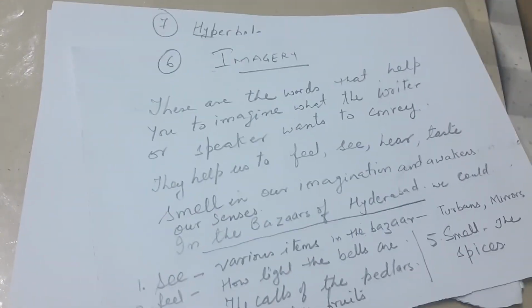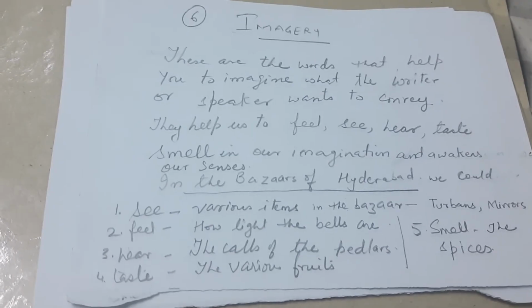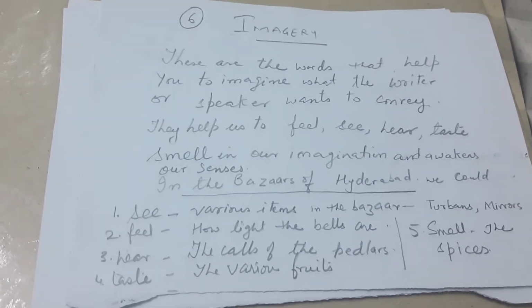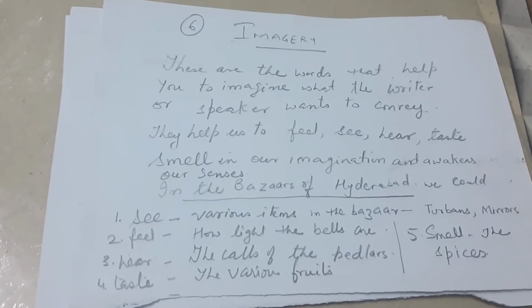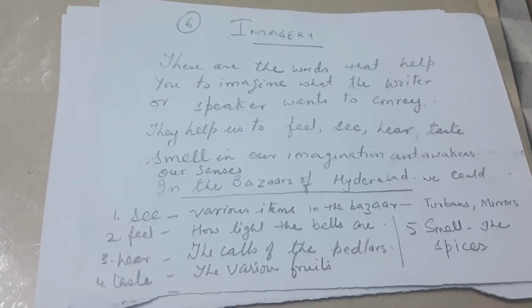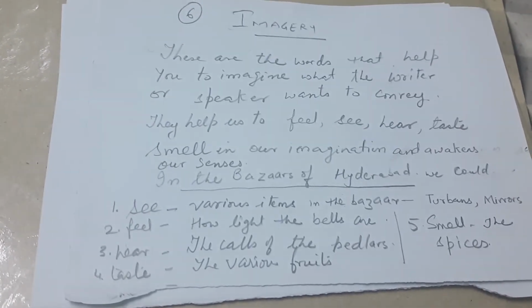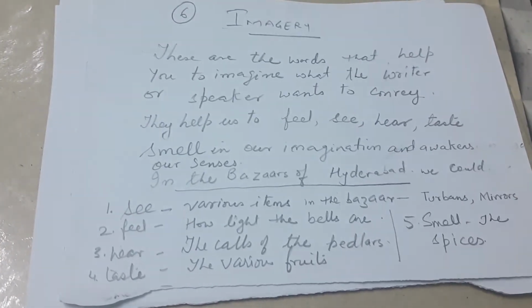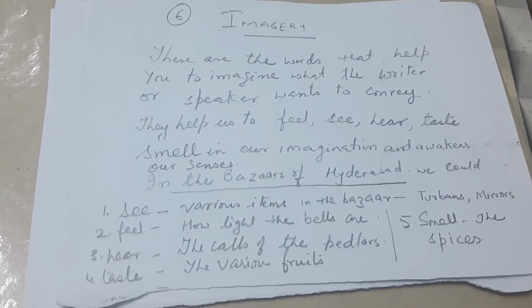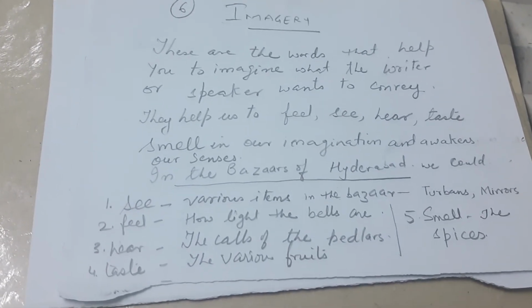The next is imagery. Anything that helps us to imagine while we are reading any written work. Maybe it's a poetry or a diary entry or a story. These are the words that help us to imagine what the writer or speaker wants to convey. They help us to feel, see, hear, taste, smell in our imagination and awakens our senses.